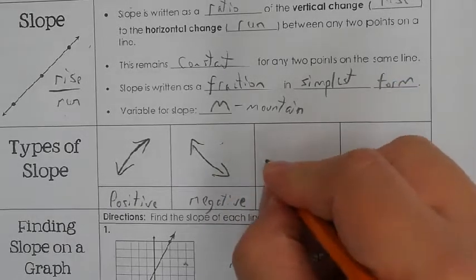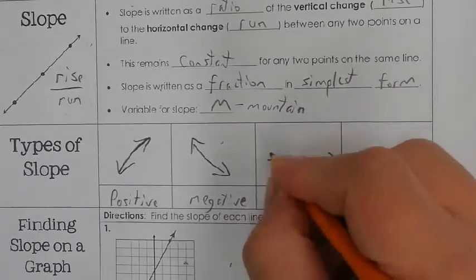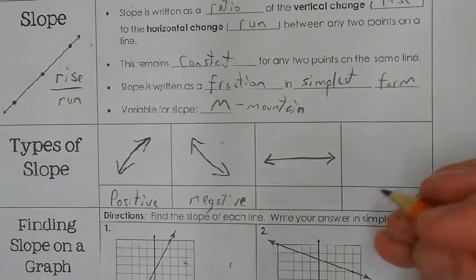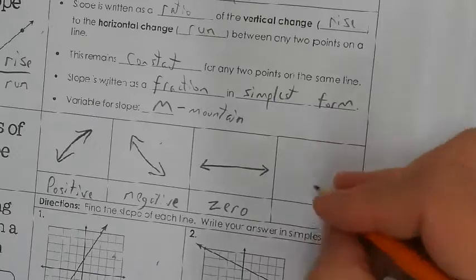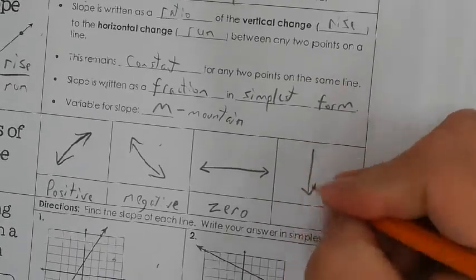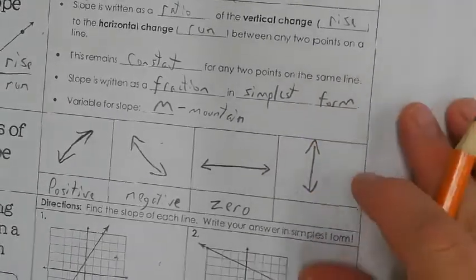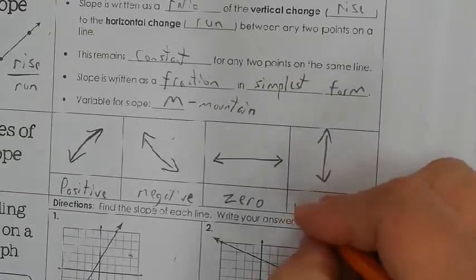Okay, if we have a slope going straight left to right, evenly flat, what type of slope would that be? Zero, good. So that'd be no slope. And then straight up and down. Undefined. Man, y'all are geniuses. Yeah, undefined.